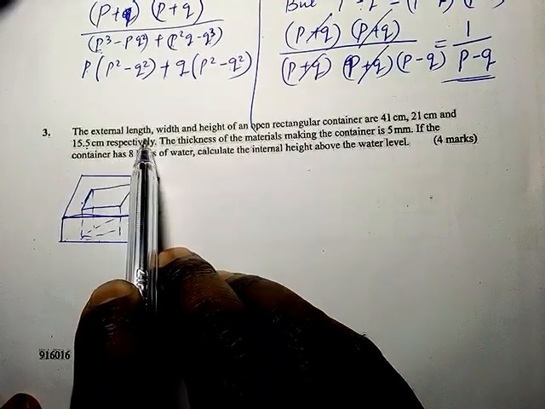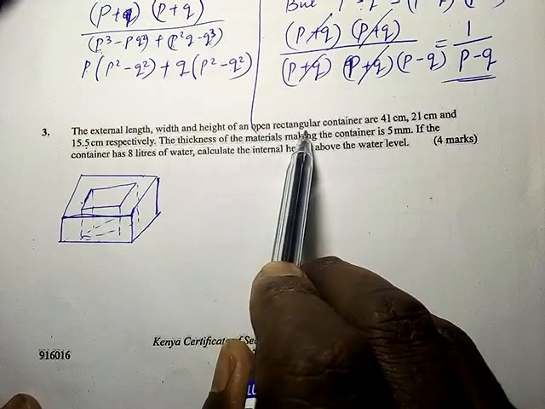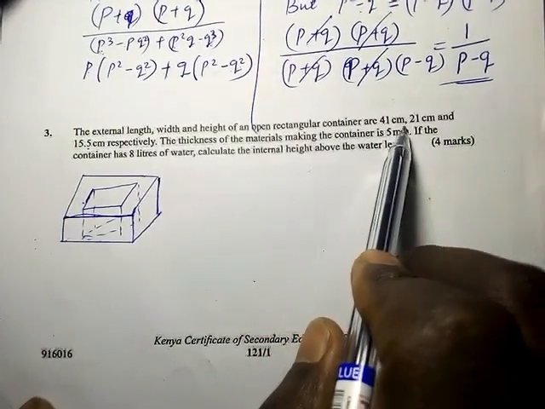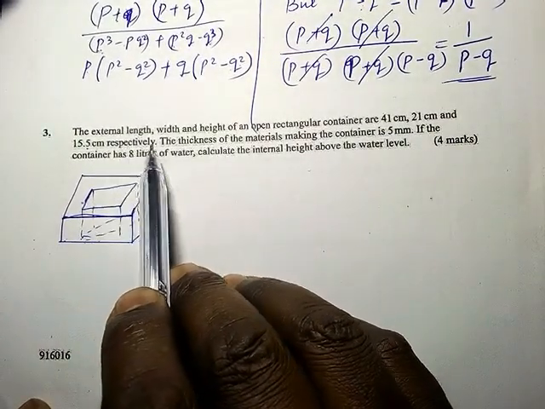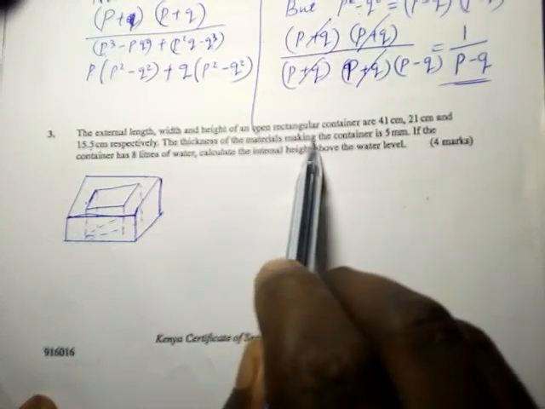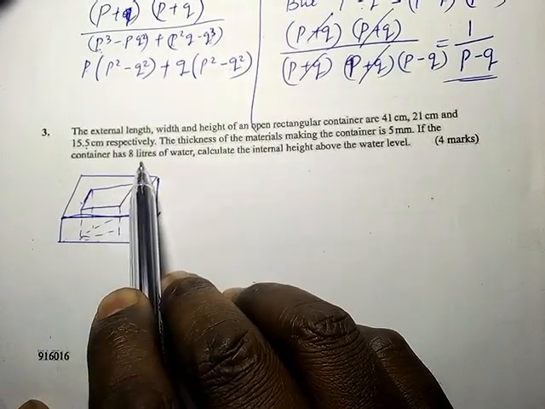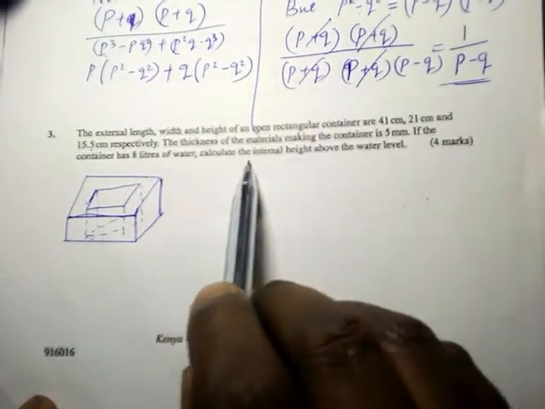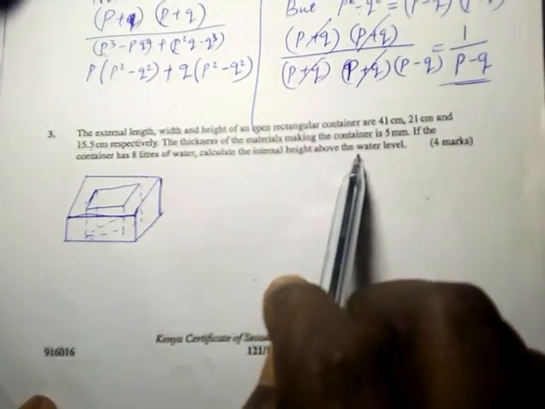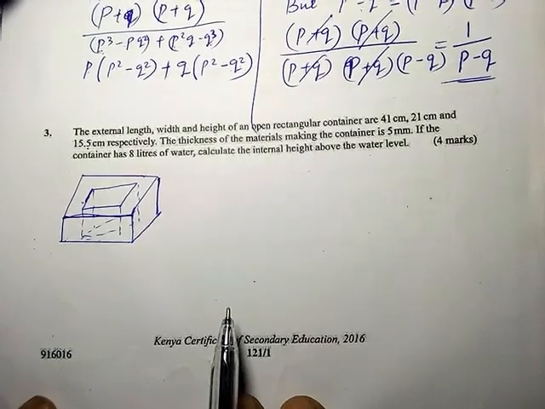The external length, width and height of an open rectangular container is 41 centimeters, 21 centimeters and 15.5 centimeters respectively. The thickness of the material making the container is 5 millimeters. If the container has 8 liters of water, calculate the internal height above the water level.